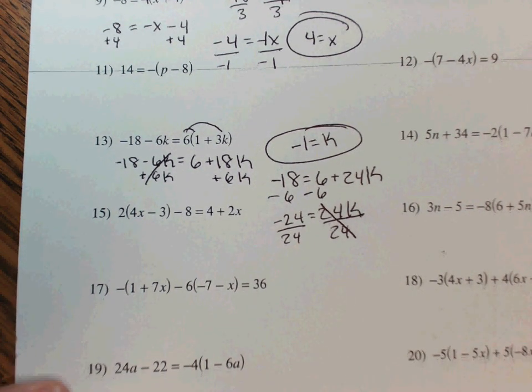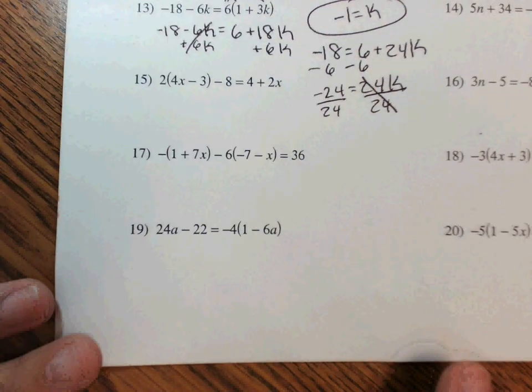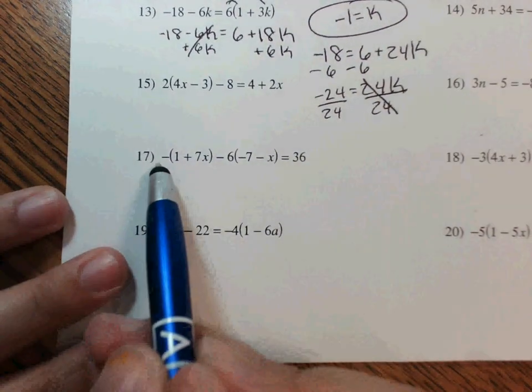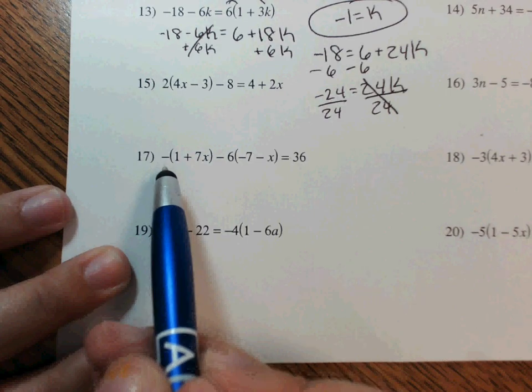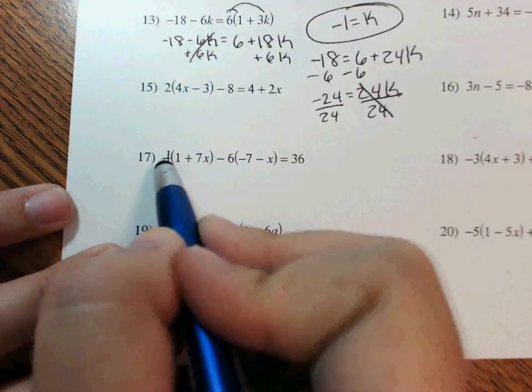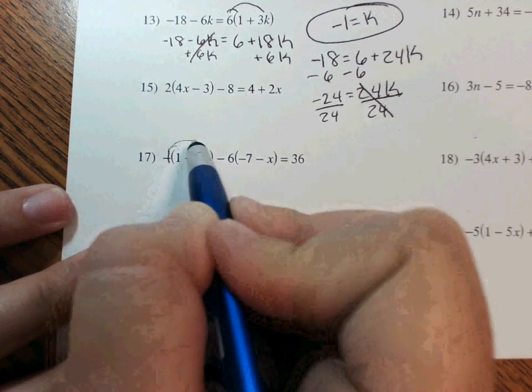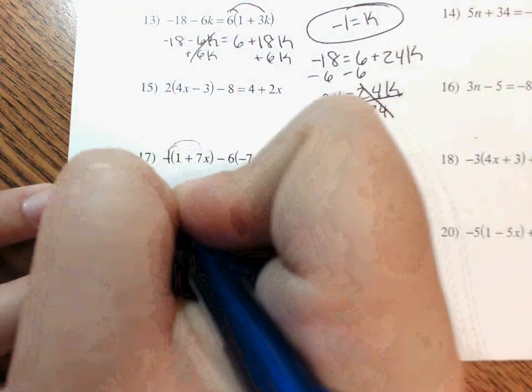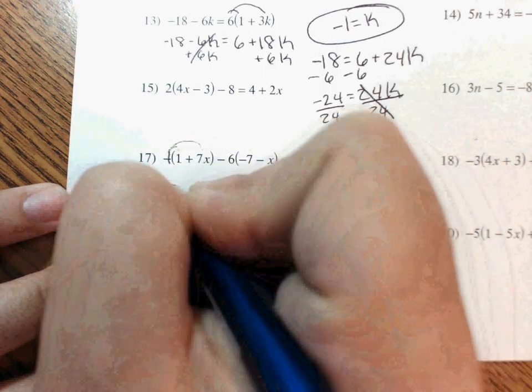Okay. I'm going to do one more for you. I'm going to do 17 and then we'll call it a day. So if there's a negative outside here, again, what would you put there? You're going to put a 1. And then you're going to take that negative 1 and distribute it to both of these. So negative times positive is a negative 1. Negative 1 times 7 is a negative 7.